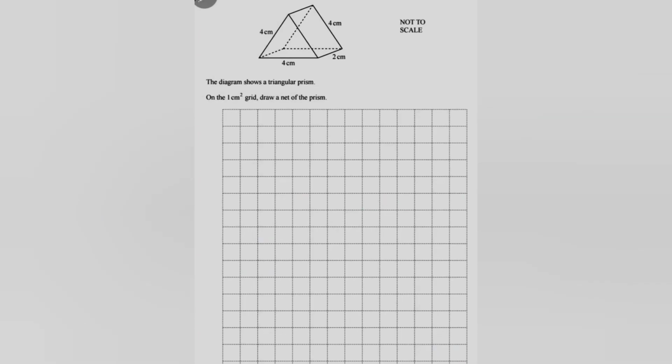Okay, let us begin from one corner, right? So 4 from here, 1, 2, 3, 4, and 2, 4 by 2. This is one rectangle.